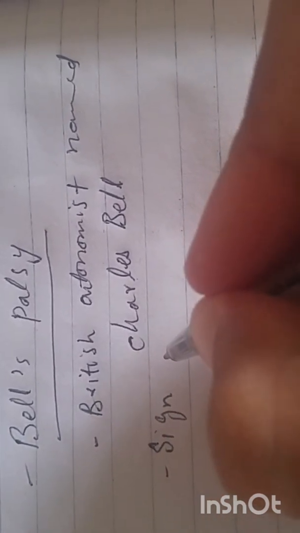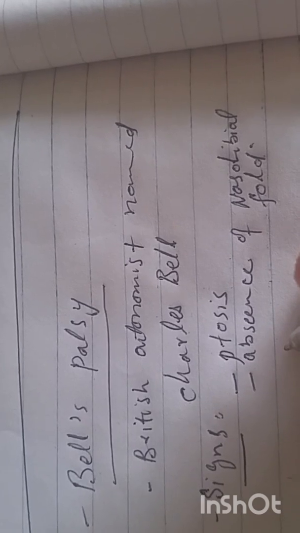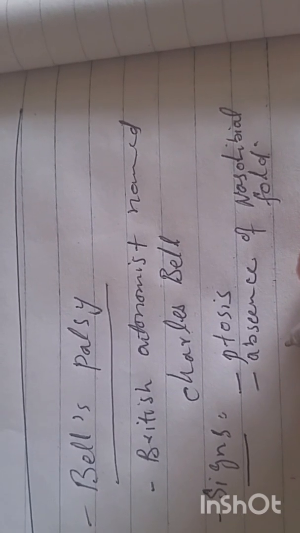Now we are going to discuss its signs. What signs we can observe in a patient with this condition. First of all is ptosis, which means drooping of the eyelid. Second one is absence of the nasolabial fold. The nasolabial fold is the fold which is present between the nose and the cheek. In this condition, this fold becomes smooth and absent.